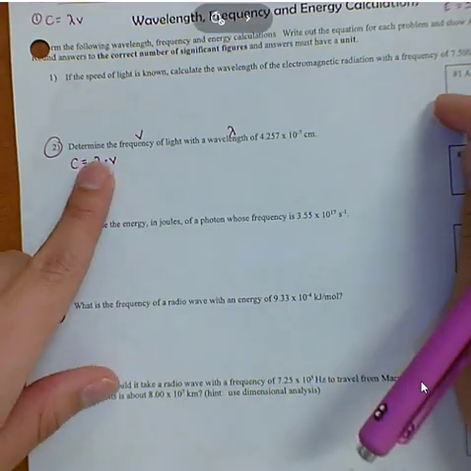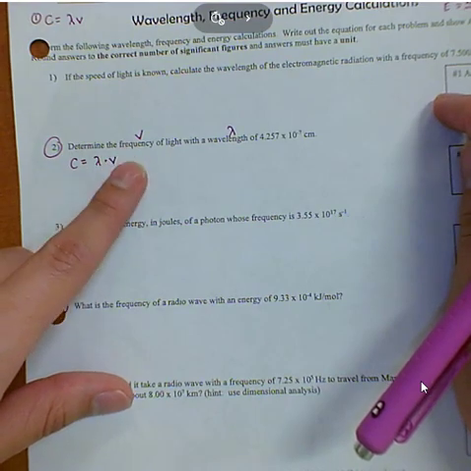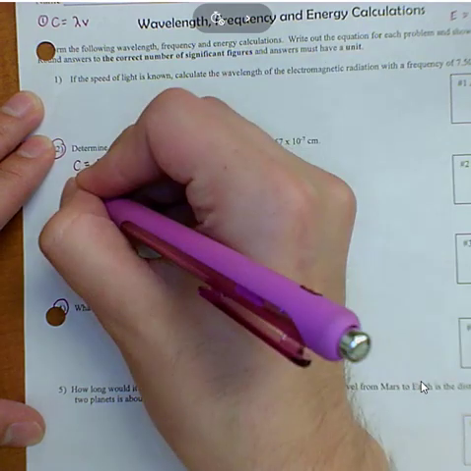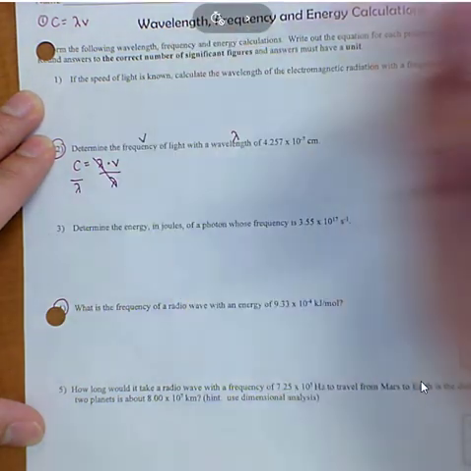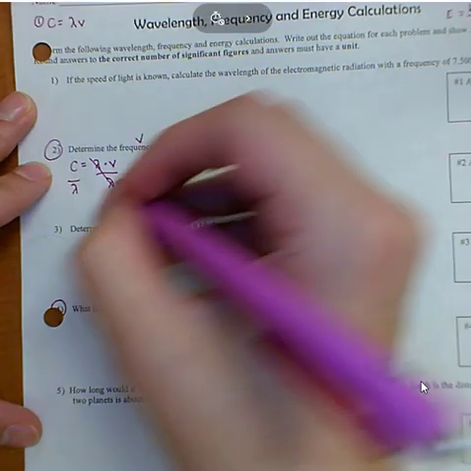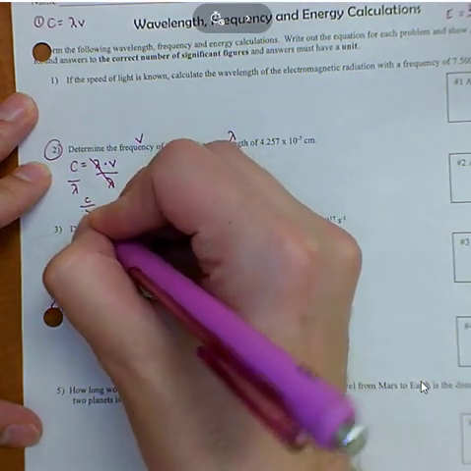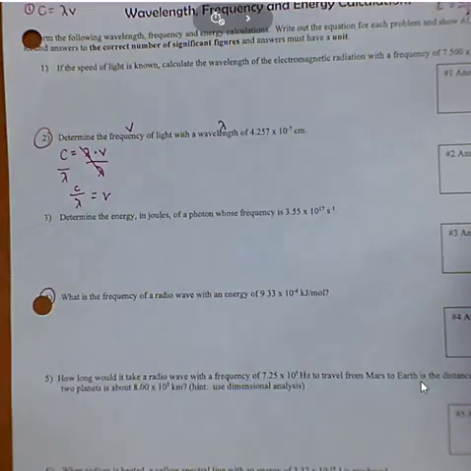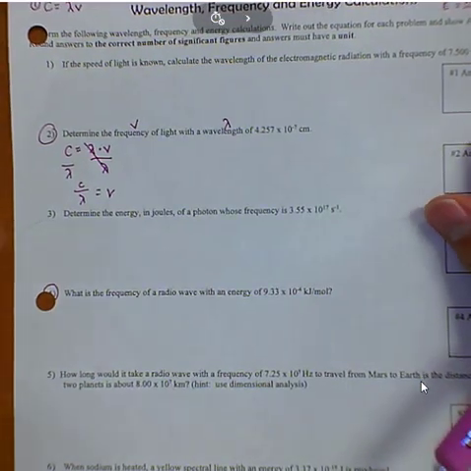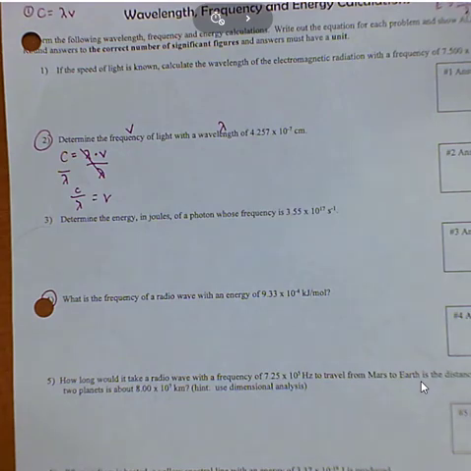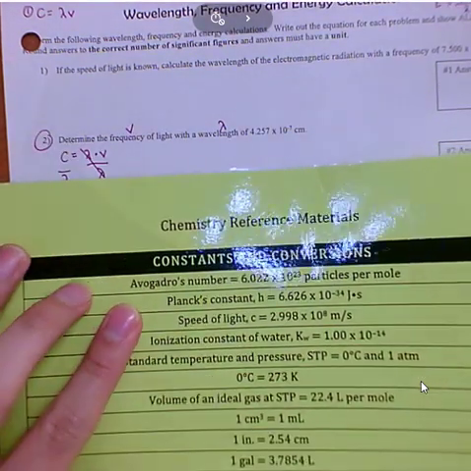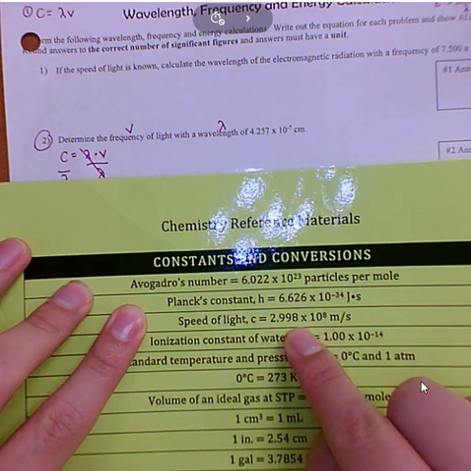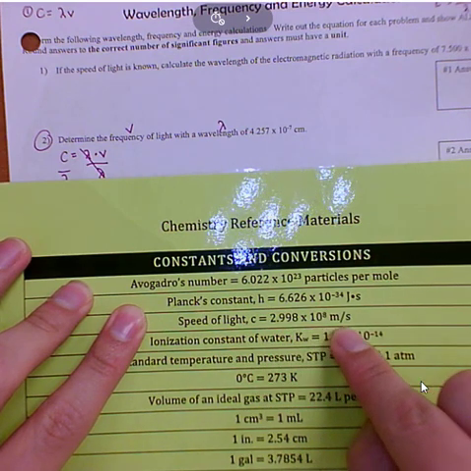They want to know determine the frequency, so I need to figure out what V is. So the only way to do that is I need to divide by my wavelength. Wavelength will cancel out there, and so I'll have C divided by wavelength is equal to V. And so from there, I can just plug in my numbers. C, I know it's from the periodic table. Speed of light, C is equal to 2.998 times 10 to the 8th meters divided by seconds.